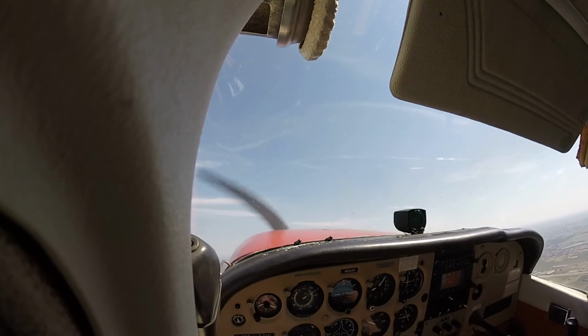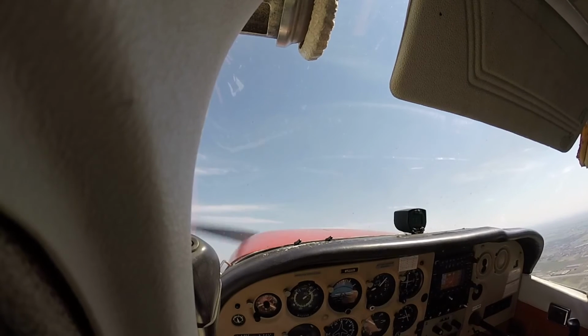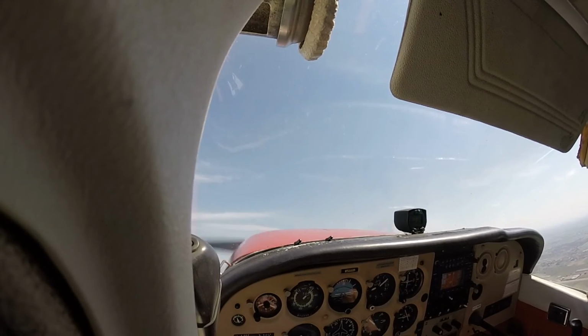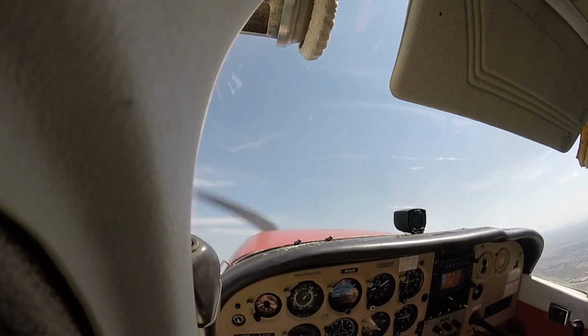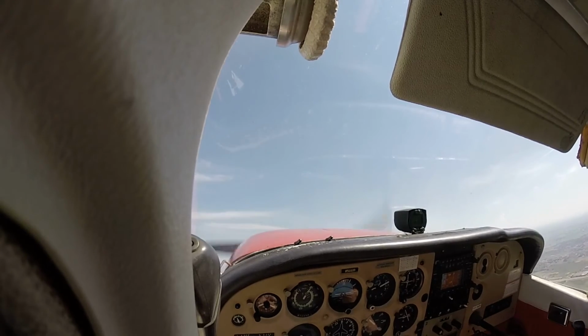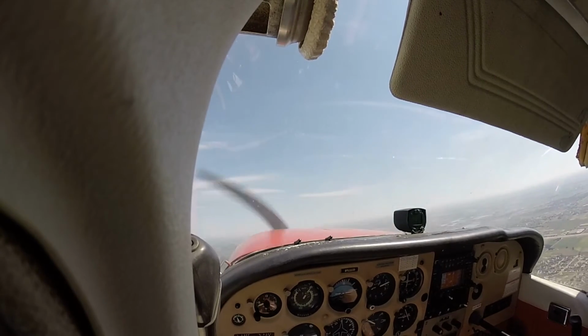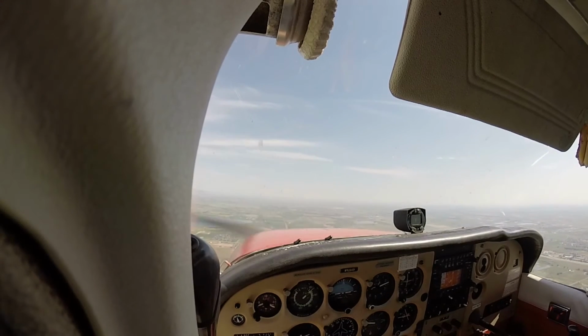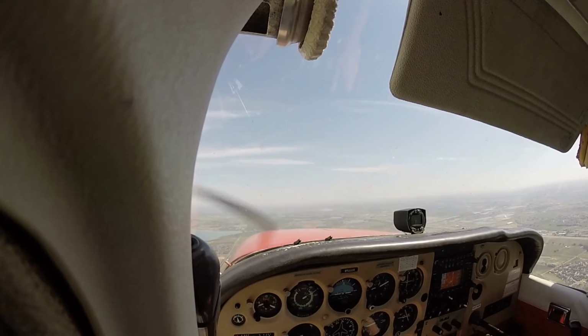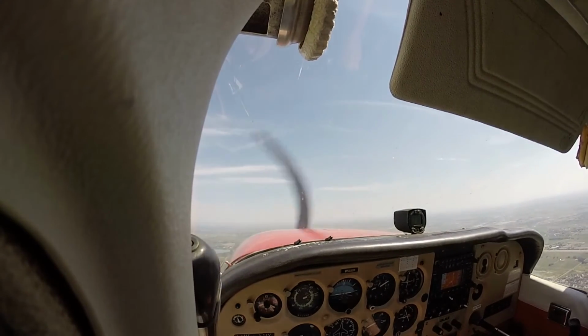Keep pitching up, keep pitching up, keep pitching up. Hold that pitch attitude. Keep adding back pressure, but don't pitch up. Almost there, keep pitching up, don't let that fall, there you go. Okay, let the nose drop once you run out of lift, but you don't want it just to fall off on its own, okay? Does that make sense?